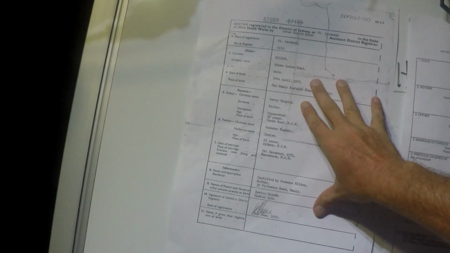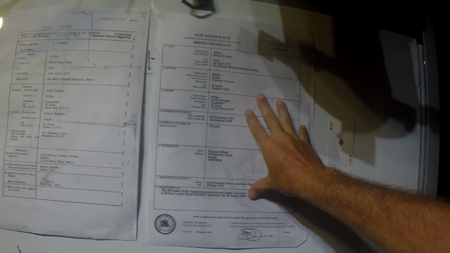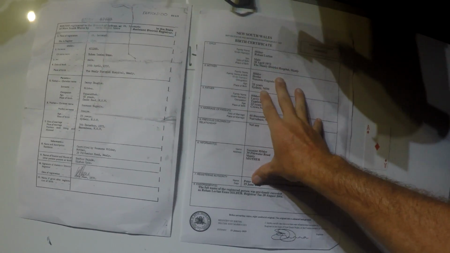These are two birth certificates. This one, guys, is a copy of the original from 1972, the actual entry into one of the entries in the registry. This one is from 2019. I didn't apply for this, but this is a separate document. This is changed from this.